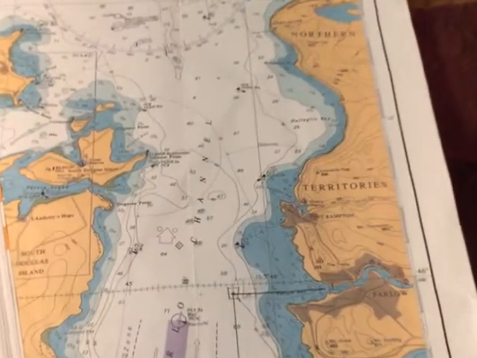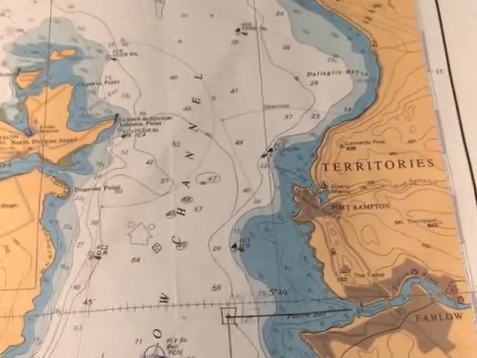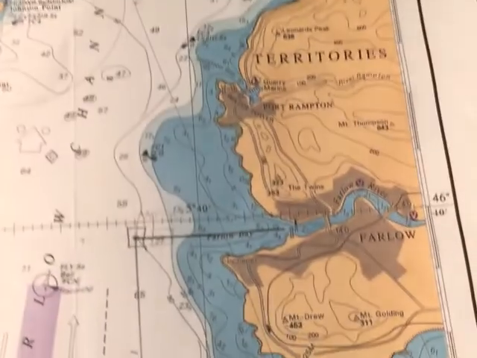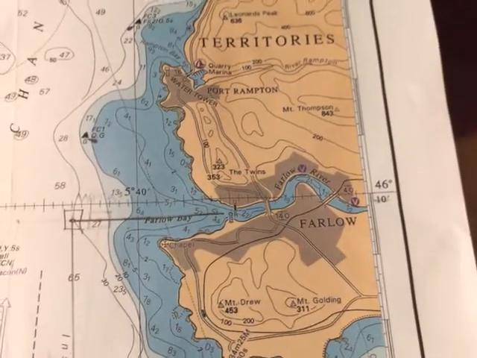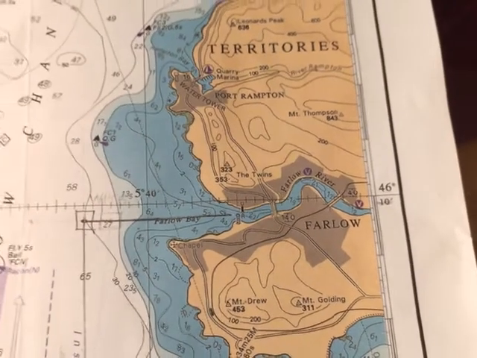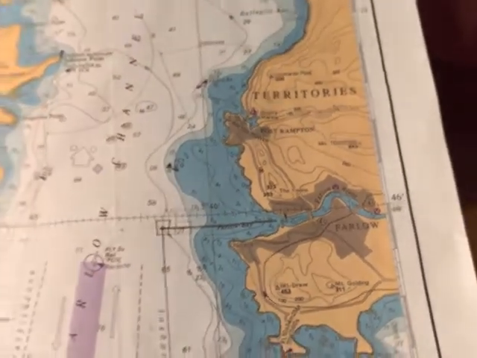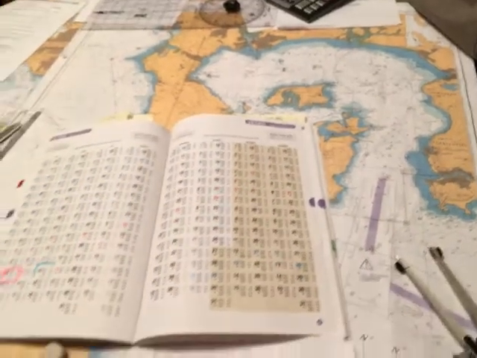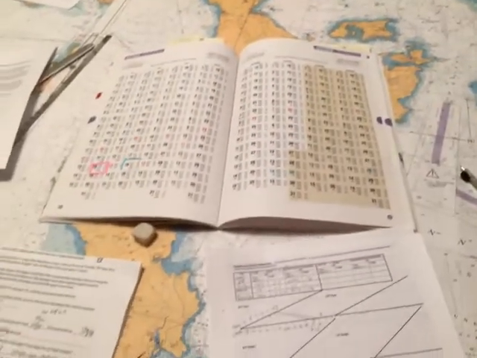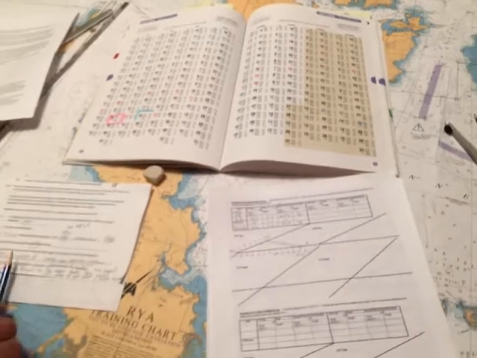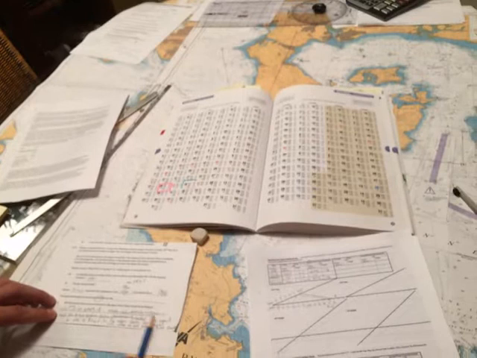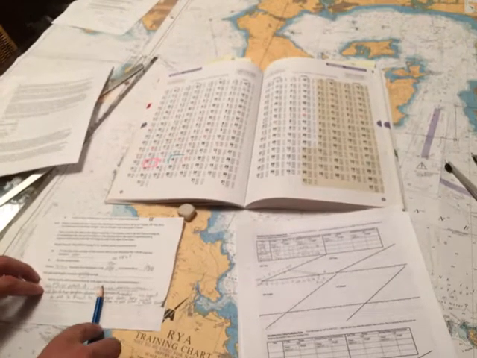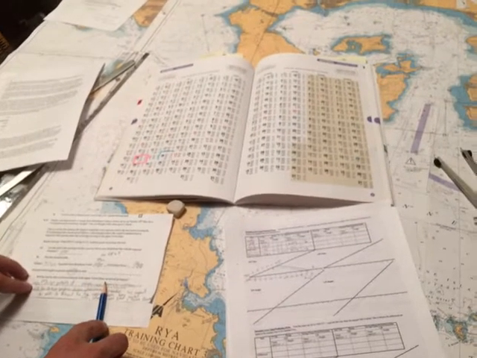So we're obviously going to have to plot the course. And as I've already said, we want to know the departure time from Bramhope Creek, and of course our ETA on the other side at Farlow River. As we're plotting our course, we have to take into consideration tidal streams and navigational hazards along the way. And when we get to the final part of the question, when we get to Farlow, can we proceed directly to the Upper Town Quay on arrival?